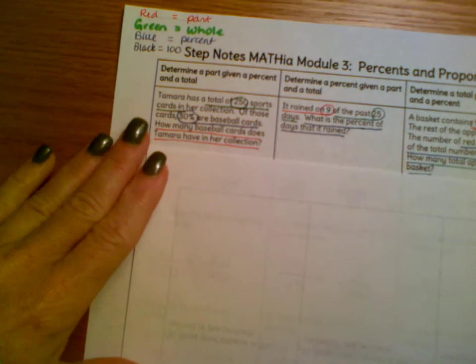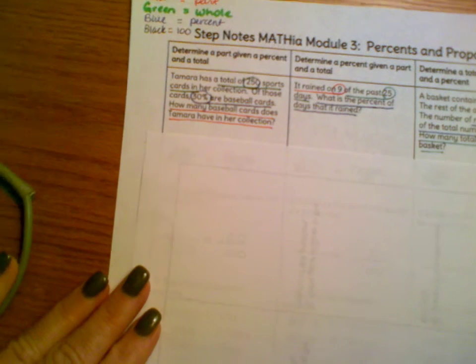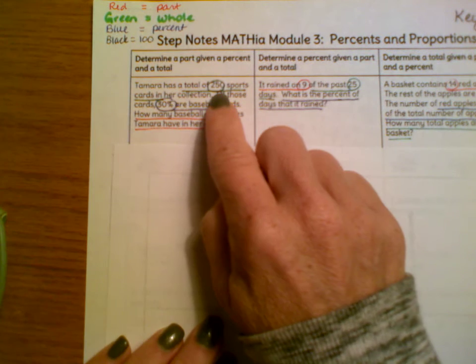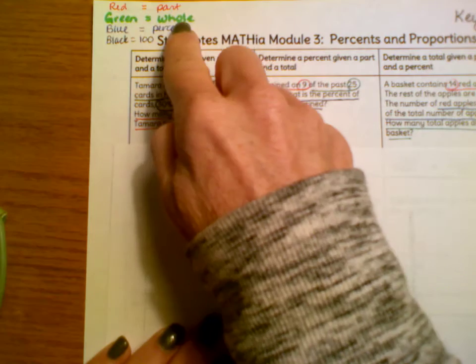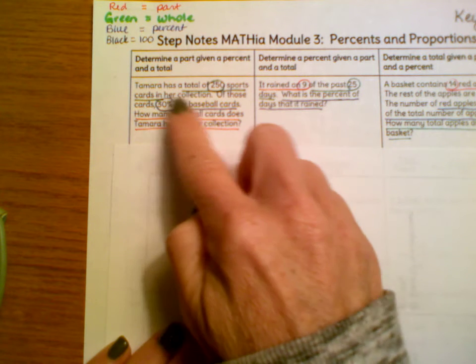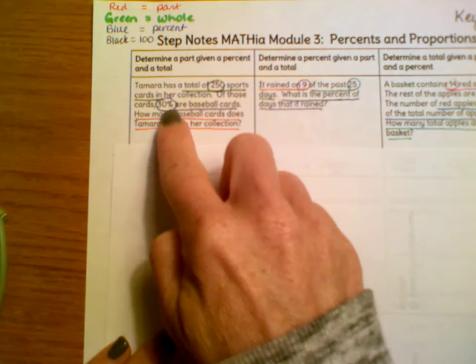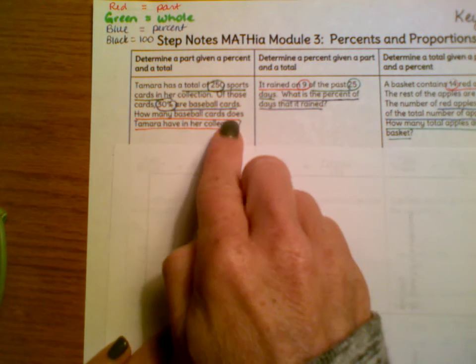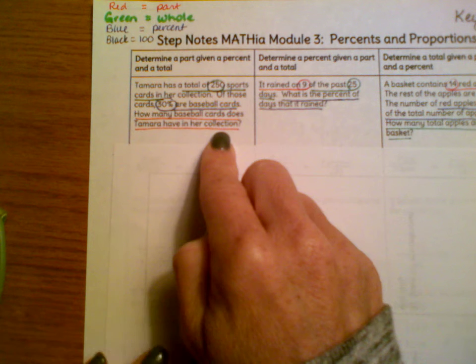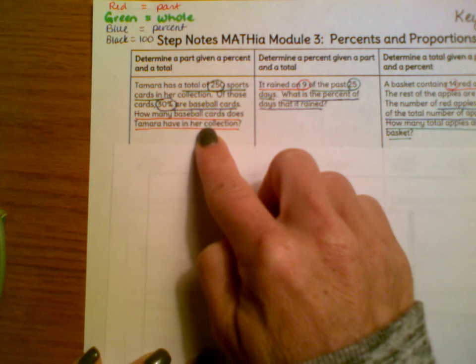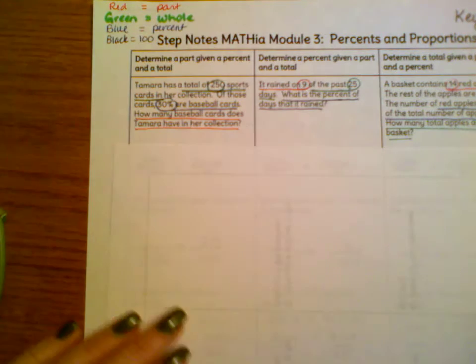When we read through here, Tamara has a total of 250 sports cards in her collection. Okay, 250, it says total, so that's a whole. So I put this in green. Of those cards, 30% are baseball. There's my percent, so that's blue. Question asks, how many baseball cards does she have? So she has a lot of different sports cards. Part of those cards are baseball cards, so that's why I did that piece in red.